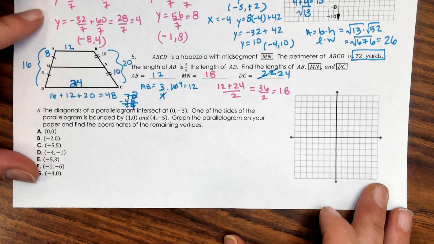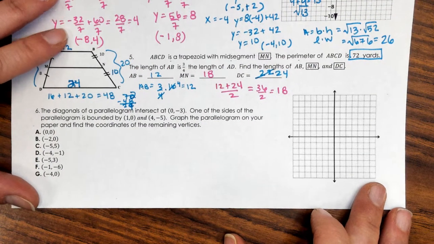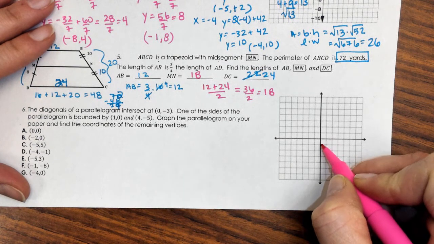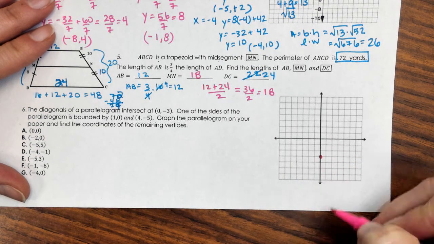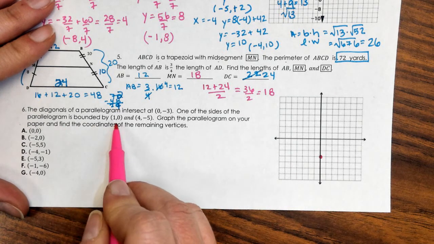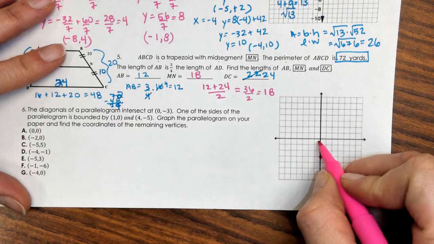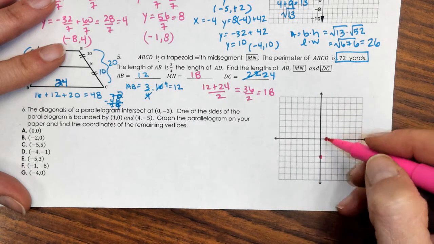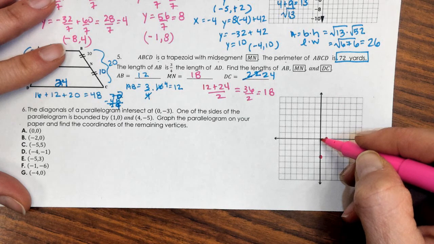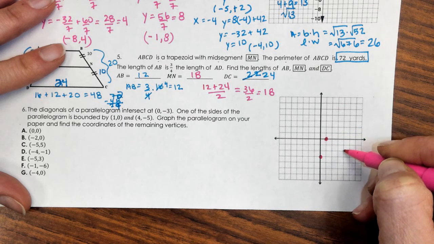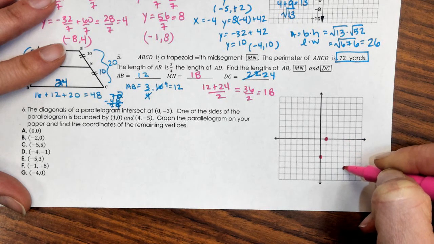Last problem on this page. So the diagonals of a parallelogram intersect at (0, -3). So 0, -3, 1, 2, 3. And one of the sides of your parallelogram is bound by (1, 0) and (4, -5). 1, 2, 3, 4. 1, 2, 3, 4, 5.